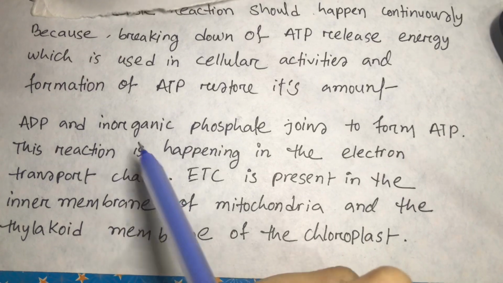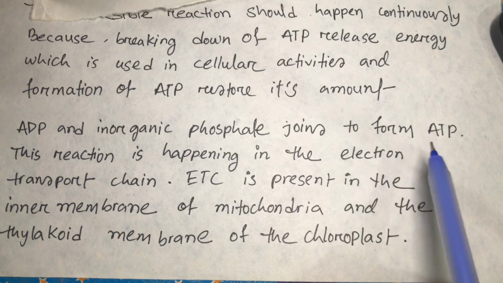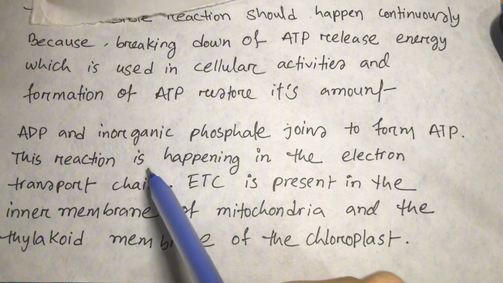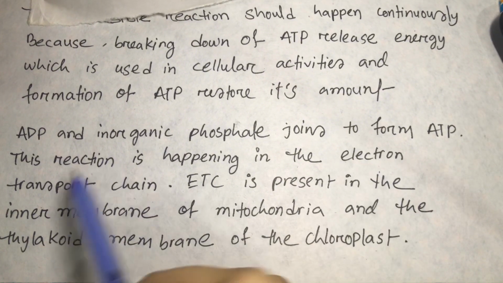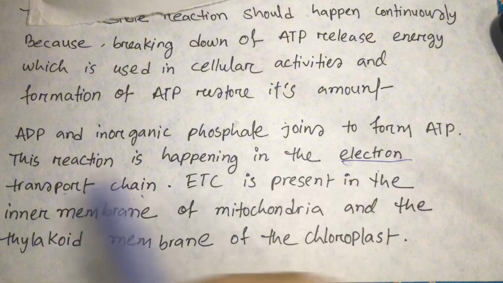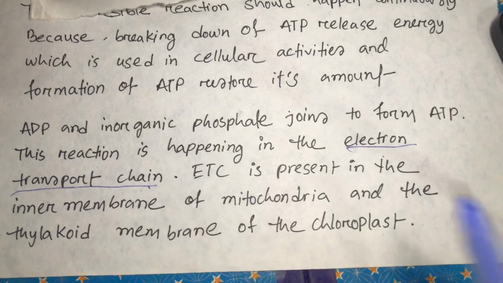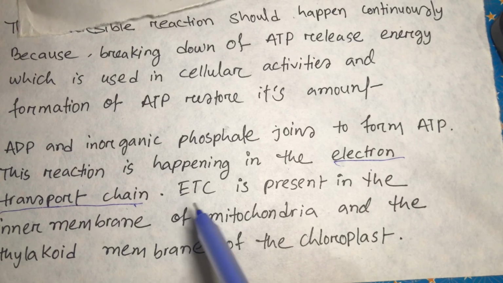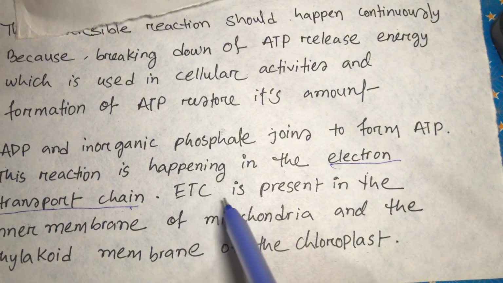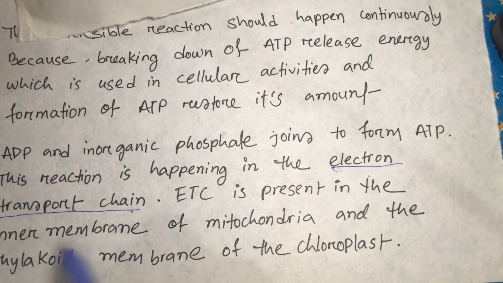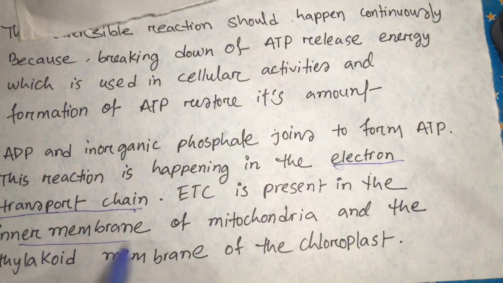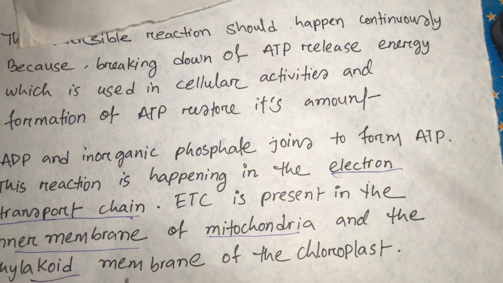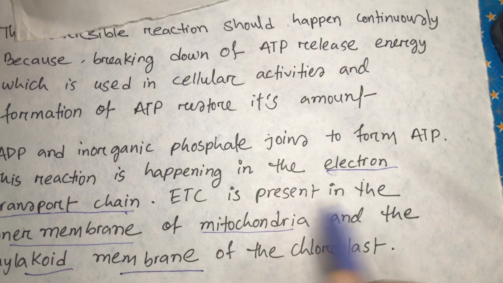ADP and inorganic phosphate join to form ATP. This reaction happens in the electron transport chain. So there must be a question of what the electron transport chain is. The ETC is present in the inner membrane of mitochondria and the thylakoid membrane of the chloroplast.